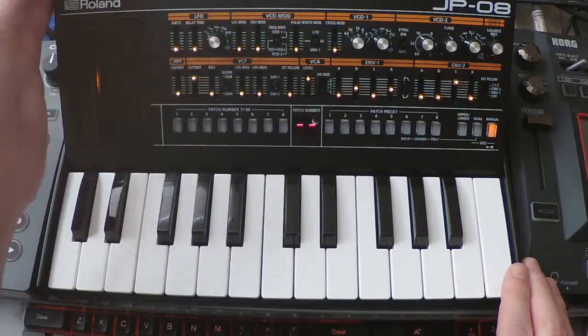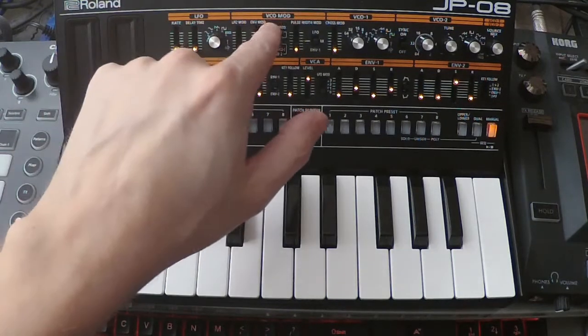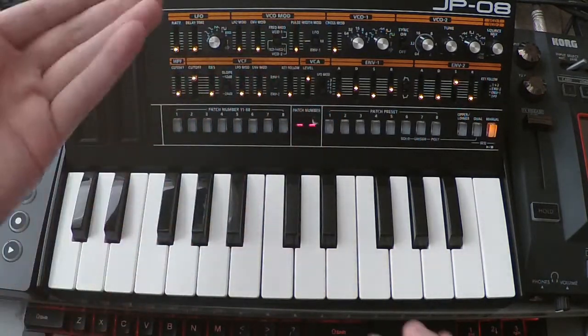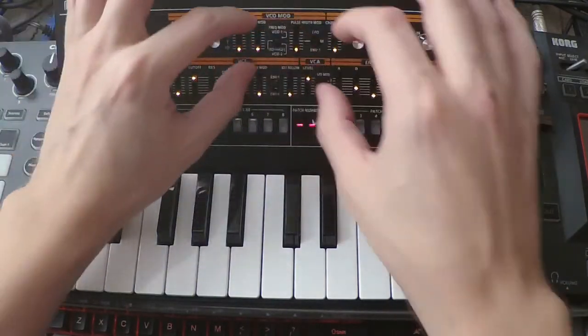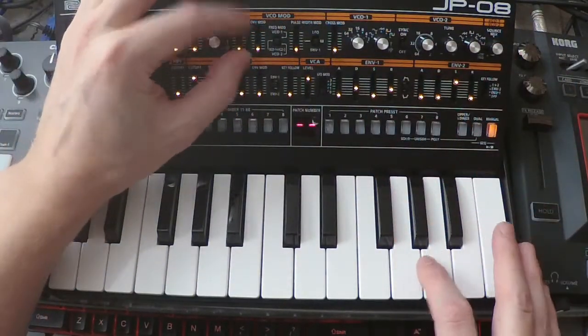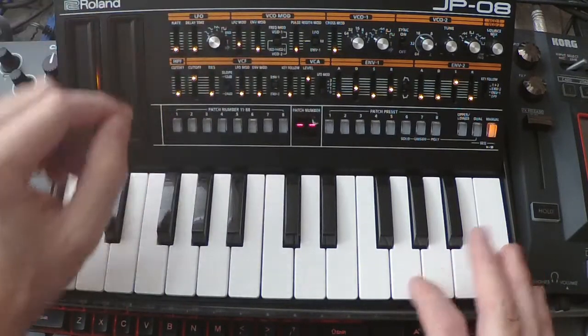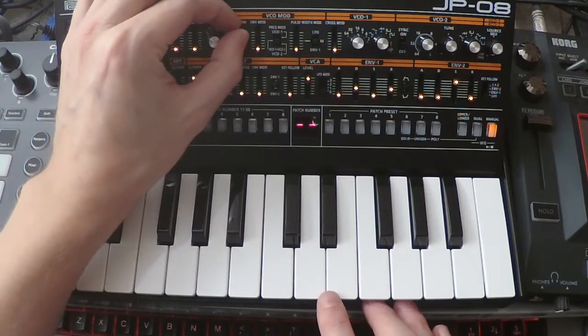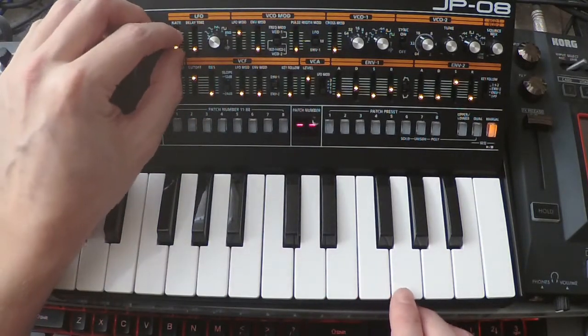So you can't really do anything until we apply something to it, so let's go to the VCO mod. That means voltage controlled oscillator. Now what we can do is, this is saying LFO mod, we can run it through the LFO. So that means the pitch of whatever wave we're playing will be modified by this. So let's turn that up all the way just so we can hear how it'll sound. And then we'll turn the rate up here.